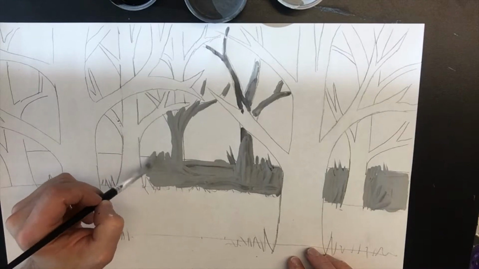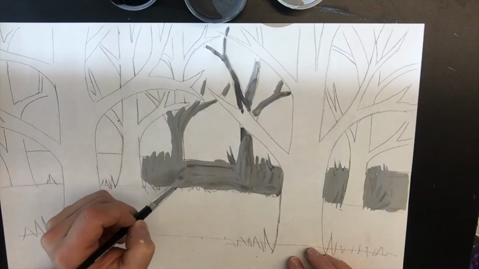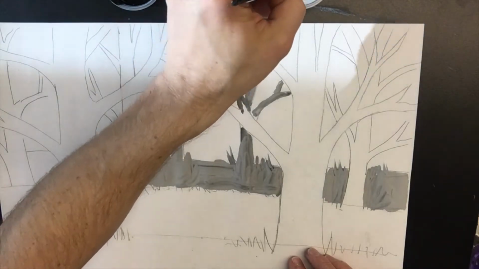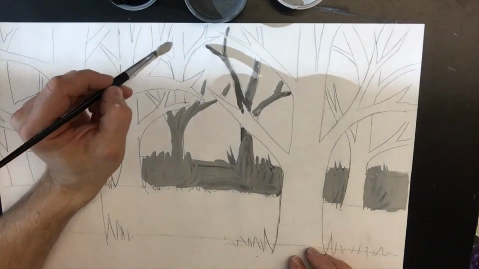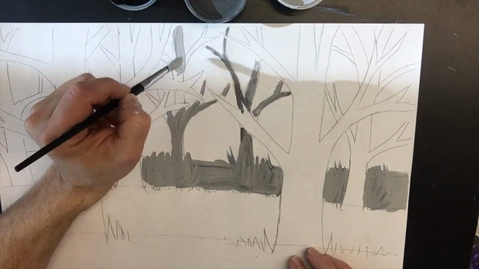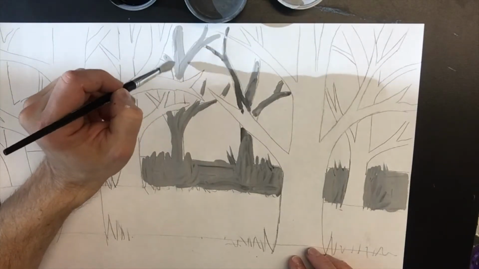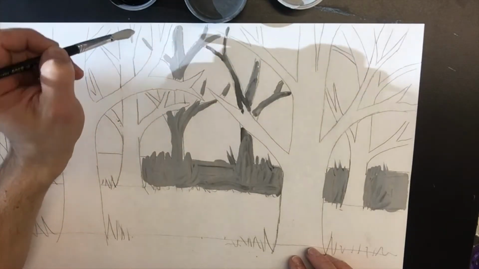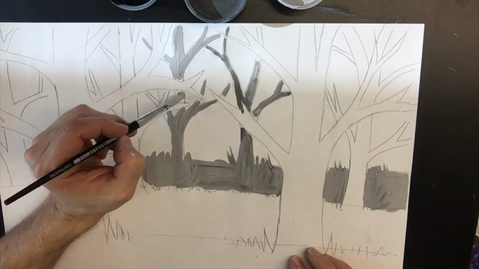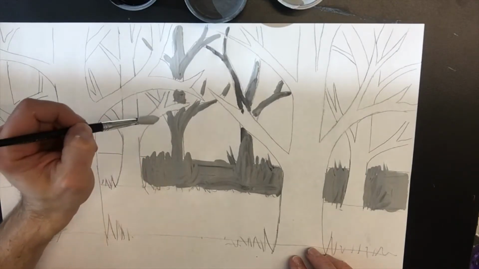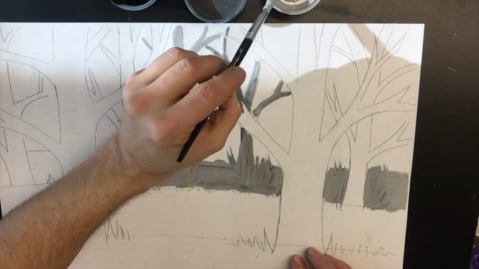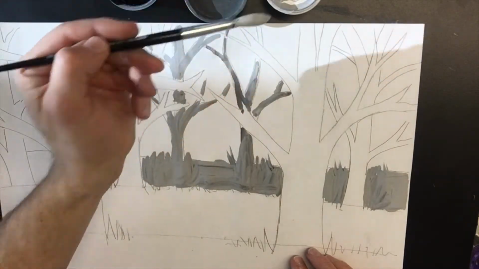I'm not sure what we could call this painting, but when we're done, maybe we can figure out a title. But I think it's going to be something like Spooky Forest, or maybe Shades of Gray. Like that movie we all love so much. Okay.